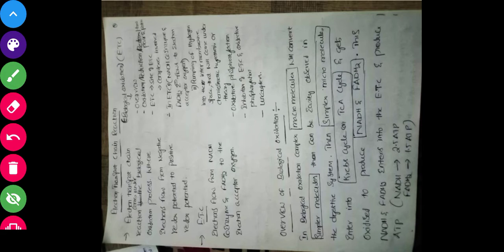These simpler molecules will enter the Krebs cycle or TCA cycle, which produces NADH and FADH. We already discussed what NADH and FADH will do. They will supply the protons to the ETC, and with the help of this, energy, that is ATP, will be synthesized.